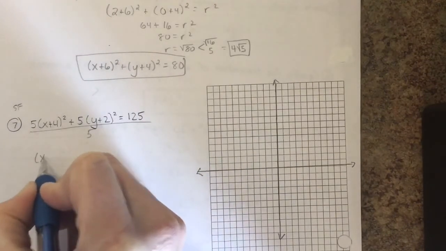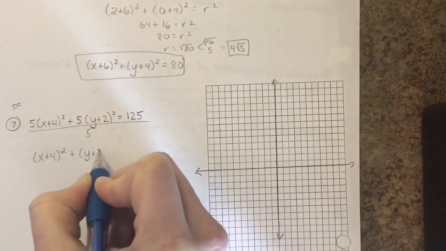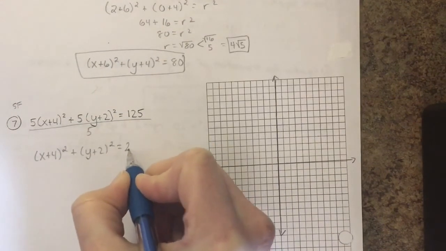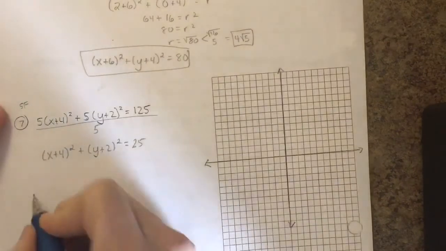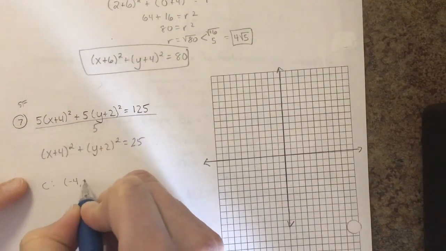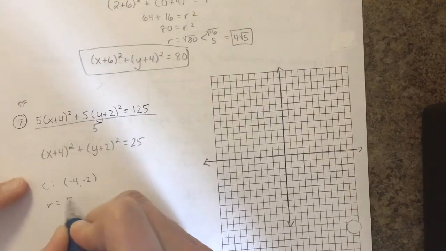So this is x plus 4 quantity squared plus y plus 2 quantity squared equals 125 divided by 5, 25. Standard form. What is the center? It is h, negative 4, k, negative 2. Radius is the square root of 25, which is 5.